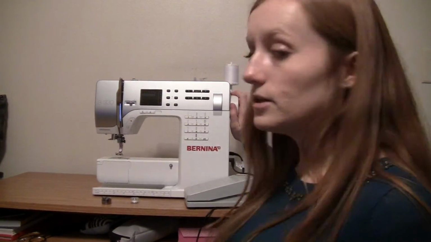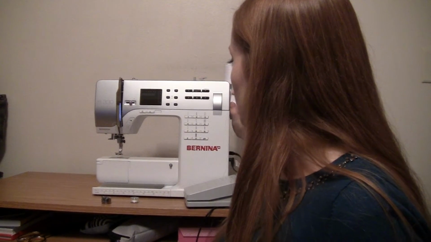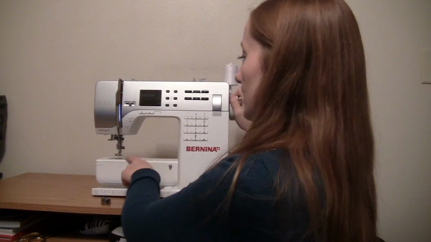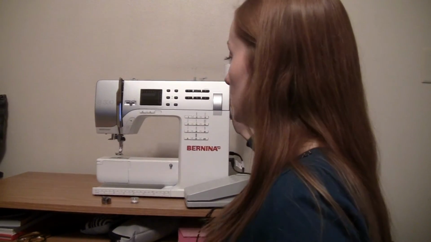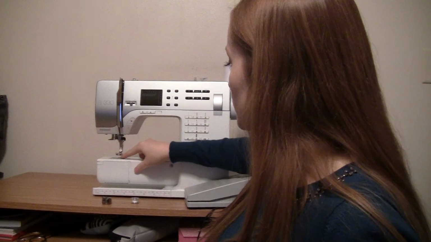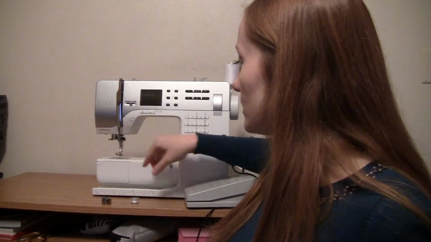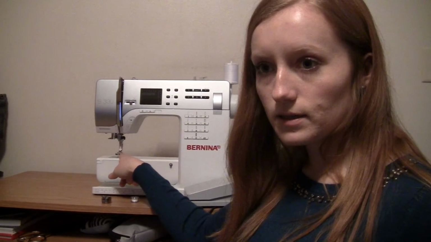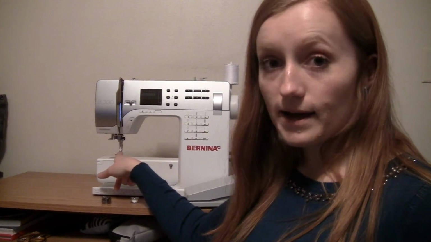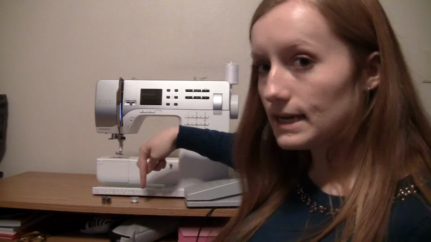Alrighty, so number 4 is your feed dogs. If you turn your hand wheel, which is number 23, you'll see that they go up and down. Okay? So, go ahead and do that on your machine a couple times just so that you can watch the feed dogs. What these do is they pull the fabric through the machine. So, the presser foot, which is number 5, holds the fabric down and the feed dogs push it through.